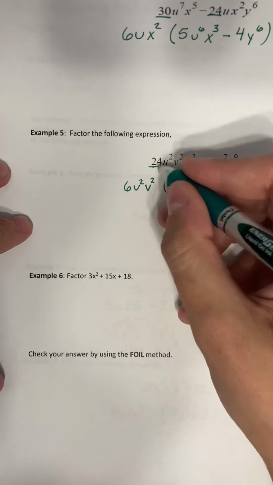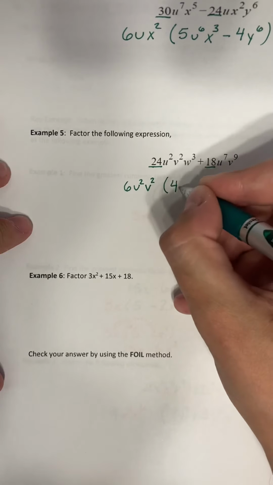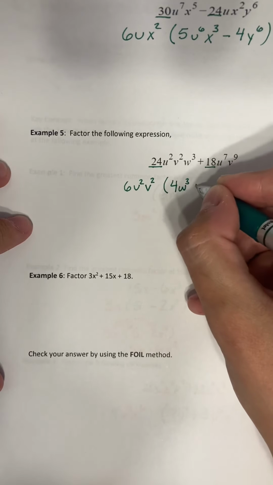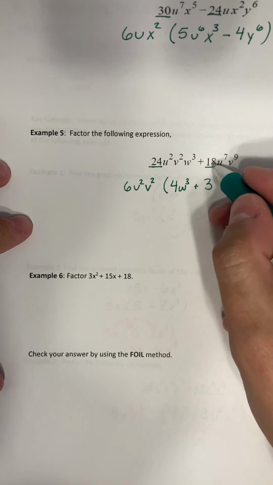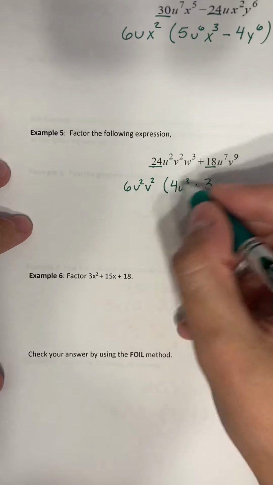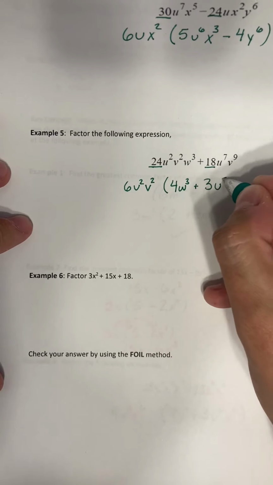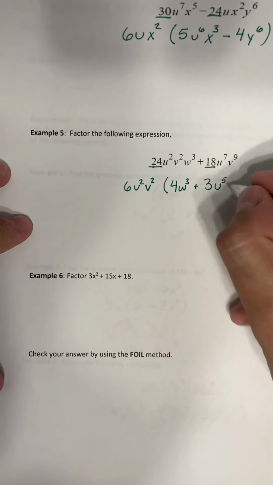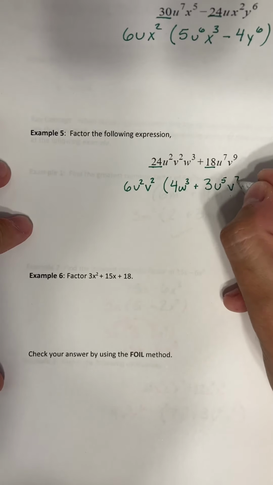So this is going to be 4w cubed plus, this would be 3. 18 divided by 6 is 3. How many u's am I taking out? I'm taking out 2 u's, so this would be u to the 5th. How many v's am I taking out? I'm taking out 2 as well, so this would be v to the 7th.